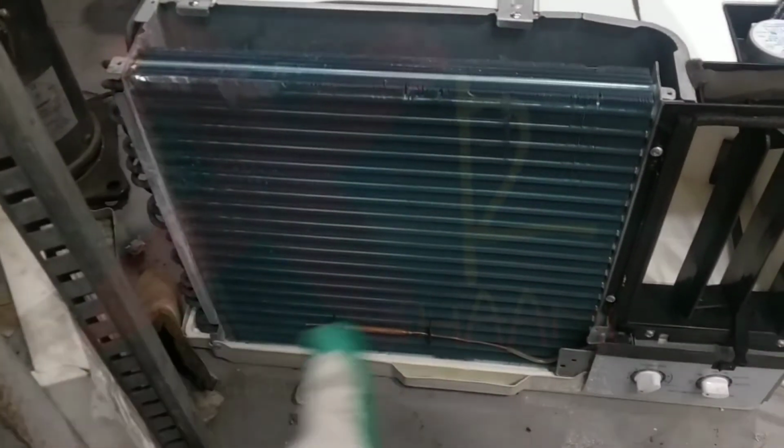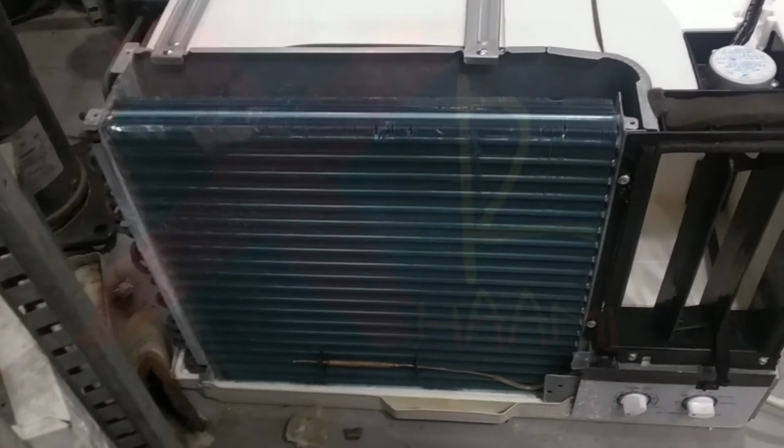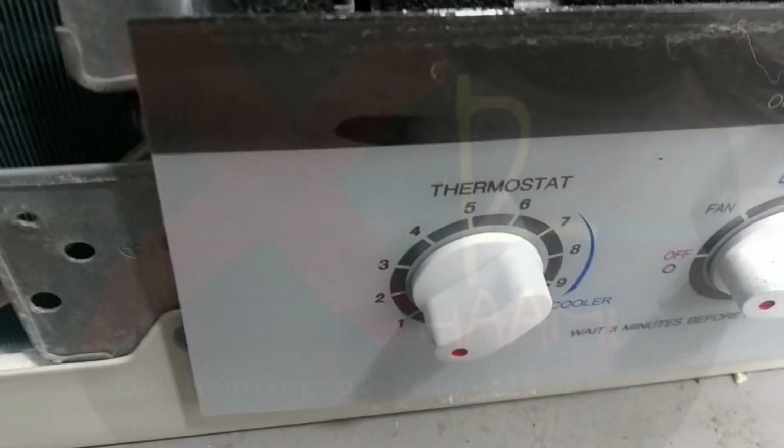As you can see, this is the cooling coil, or you can say evaporator coil, and here is the thermostat attached to it. We can control from here. If the thermostat is not working, or is open or in a short condition, you can face the icing over problem in your air conditioner.